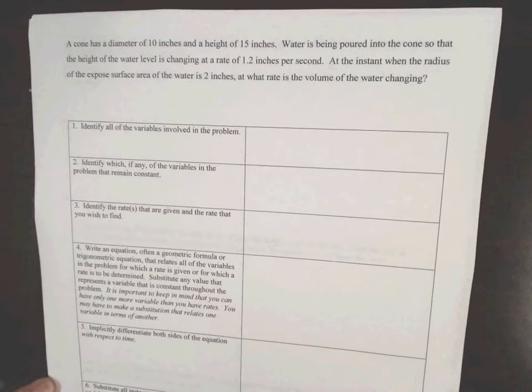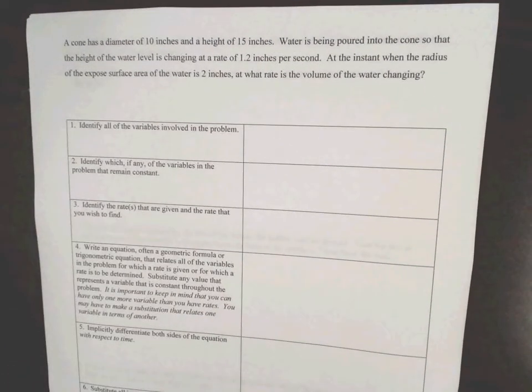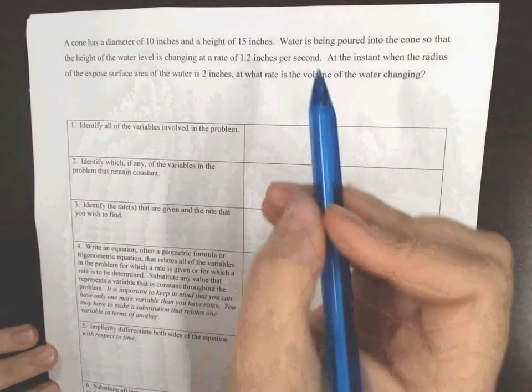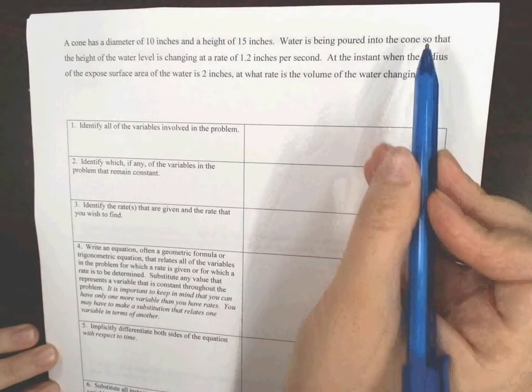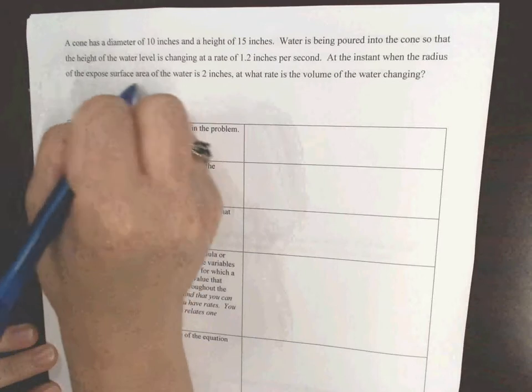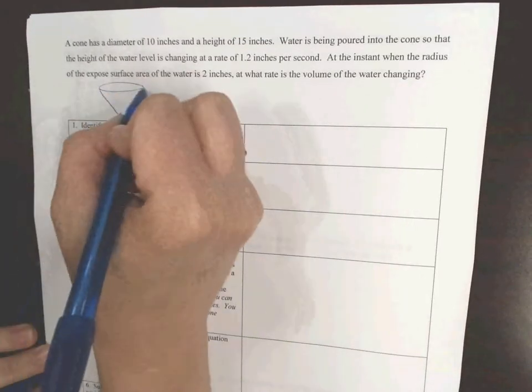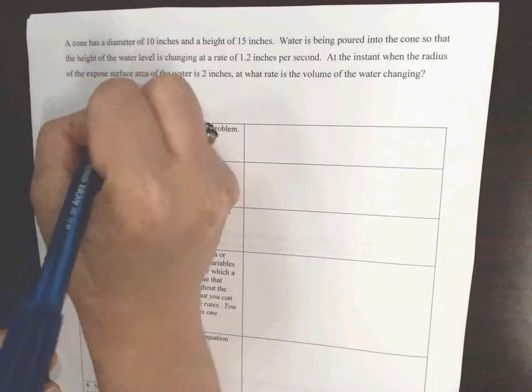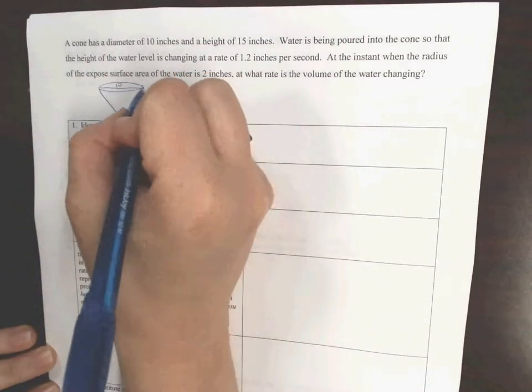The next problem is a cone problem. It says a cone has a diameter of 10 inches and a height of 15 inches. So we've got a cone, and it says water is being poured into the cone, so I know that this is an upward facing cone, with a diameter of 10 inches and a height of 15 inches.